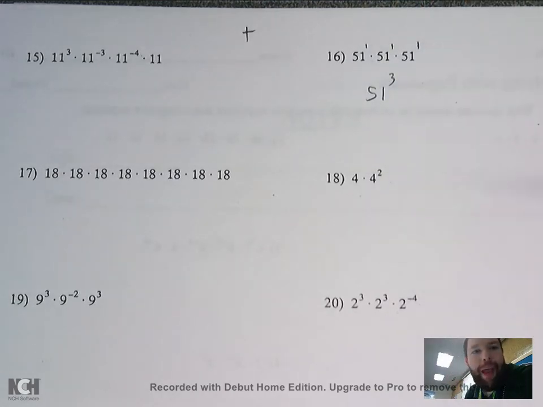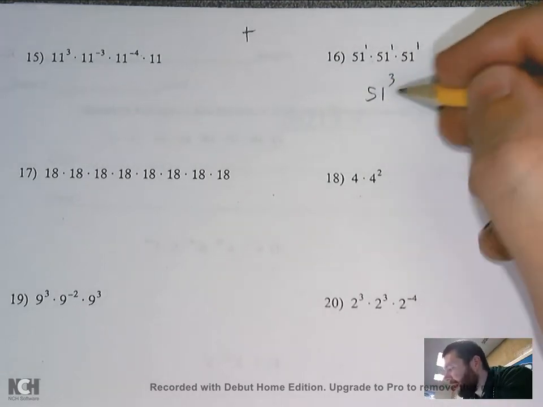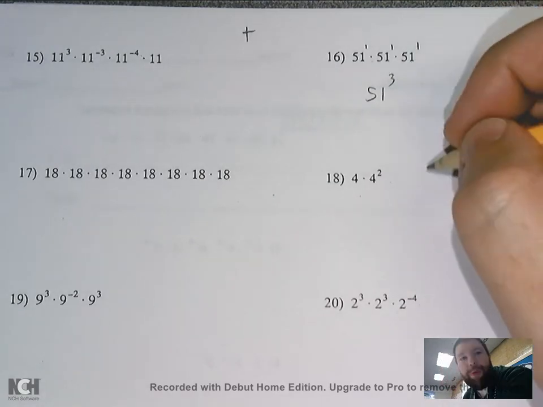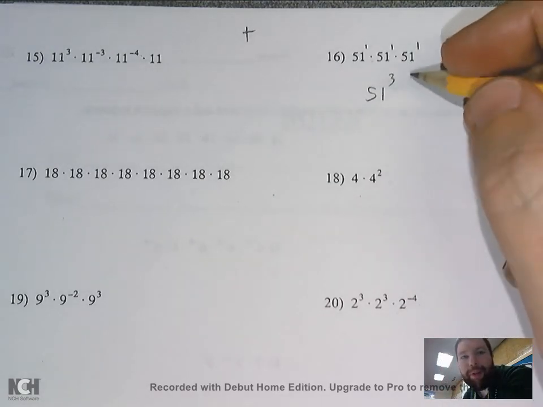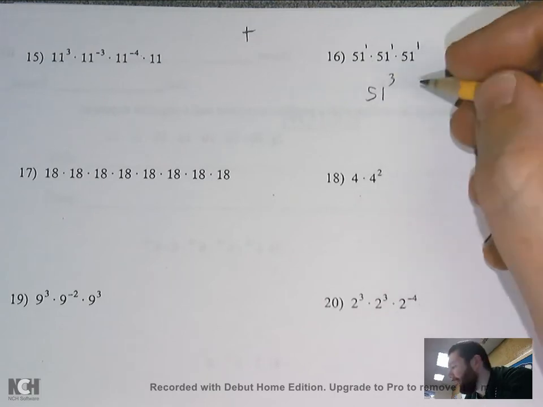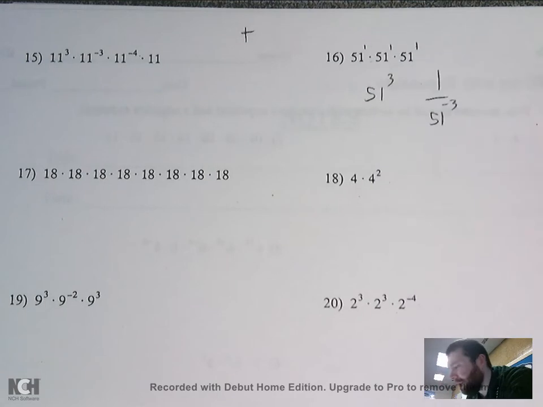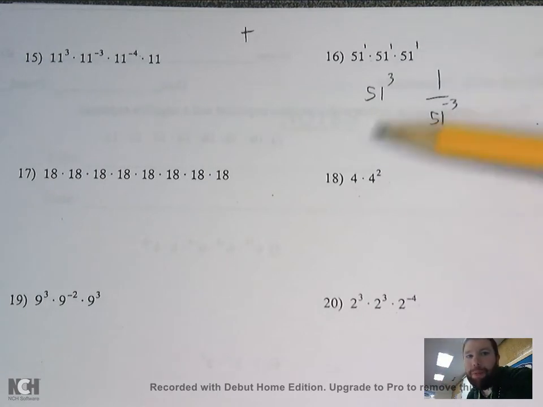Okay? And like everything in this unit, we're going to write it with 2 different answers. So this is the positive answer. And then to make it our second answer, because we're going to write it with positive and negative exponents, we have to move it across the fraction bar, and it'll become 1 over 51 to the negative third. We're going to do this on every problem for this unit. Write it with 2 different answers.